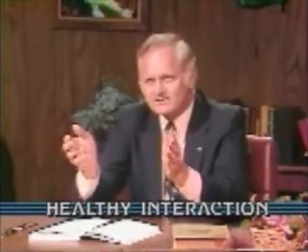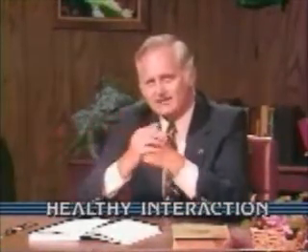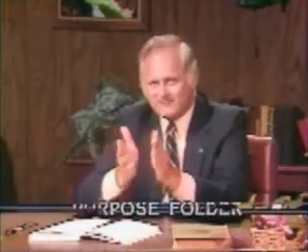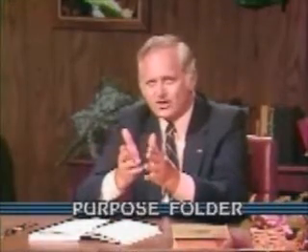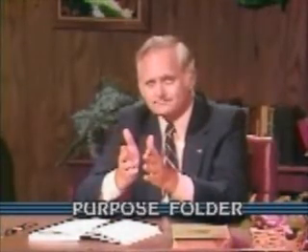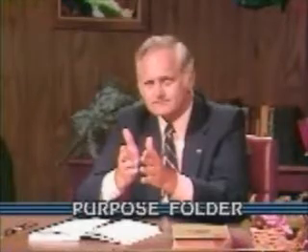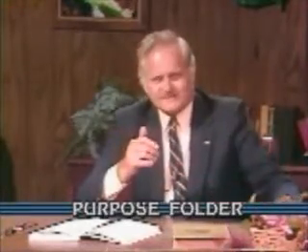Now, the next step then, and this is another key critical step, is now you collect all the sheets of paper, the individual sheets that each person filled out, the report that came out of each team, and you put that in a folder that you call your purpose folder. Set that aside.